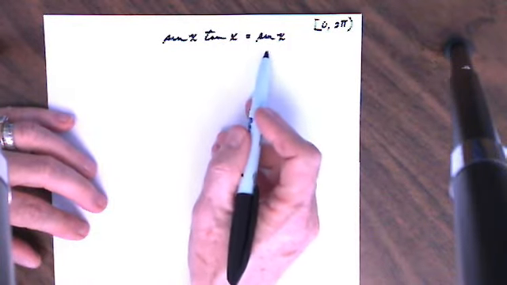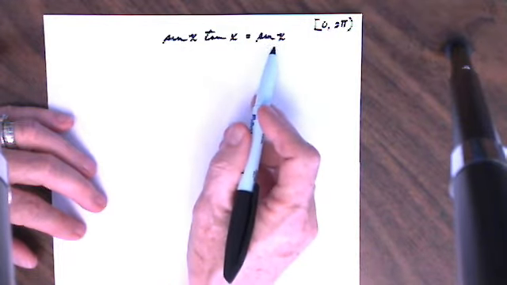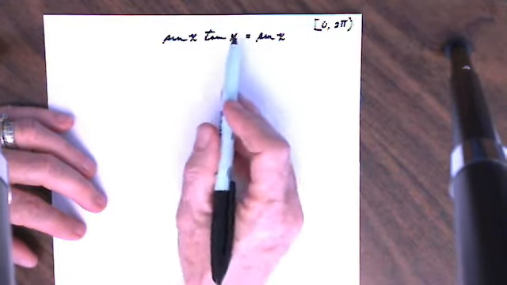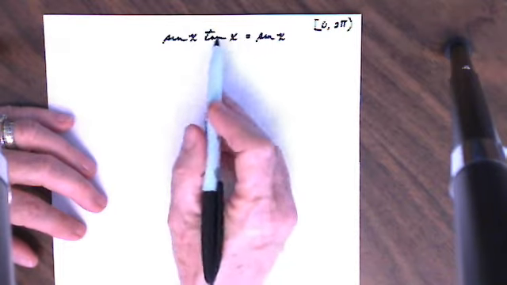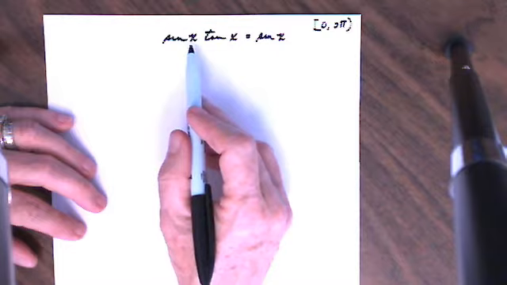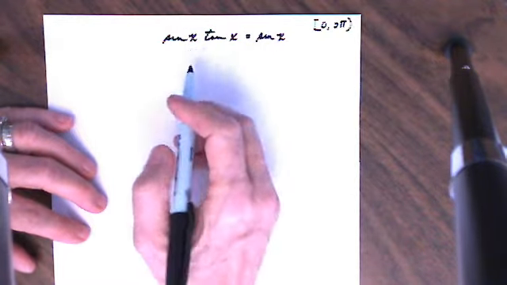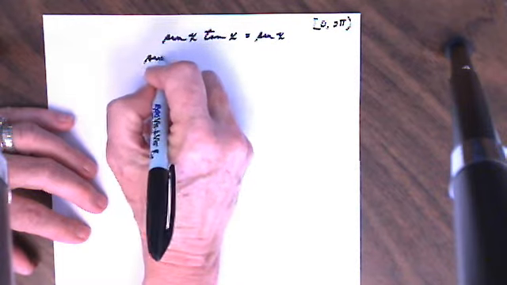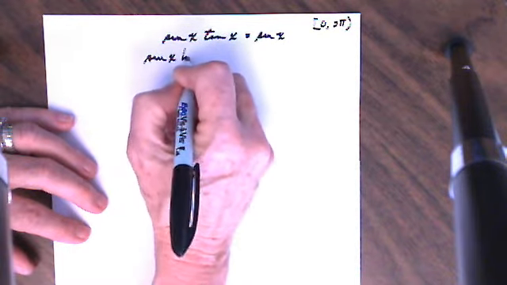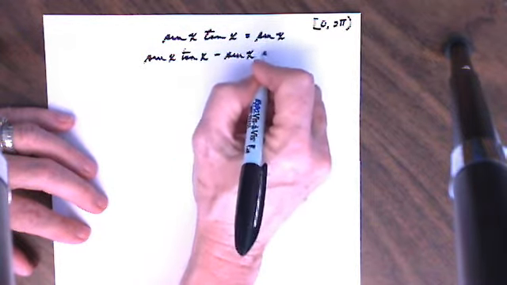We're going to continue to solve trigonometric equations, and this time, in this particular equation, we're going to use factoring as a trick or a strategy. Before I can attempt to use factoring in this particular problem, I'm going to get all the terms of the equation on the same side. And when I do that, I'm going to get sine x times tan x minus sine x is equal to 0.